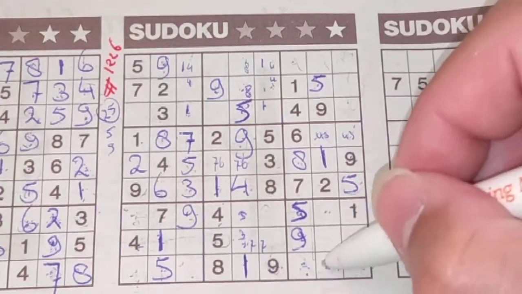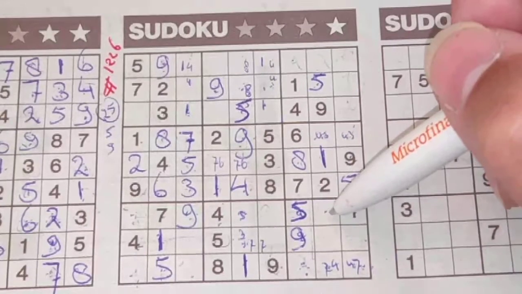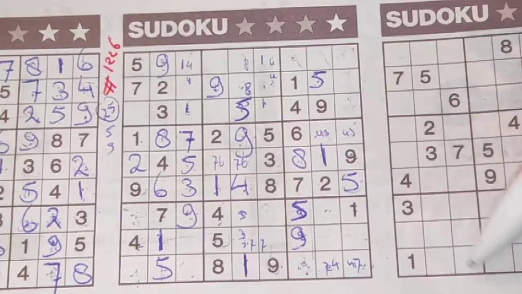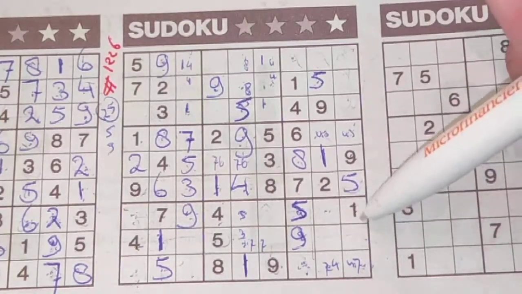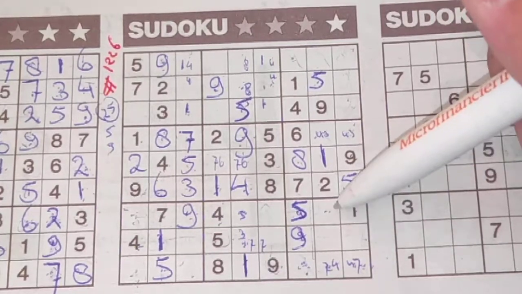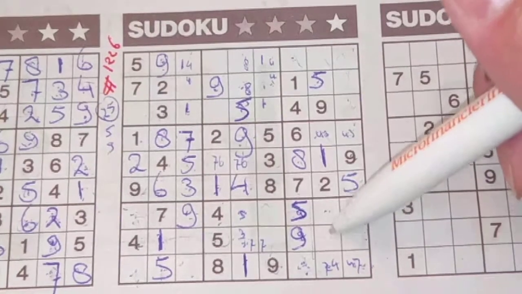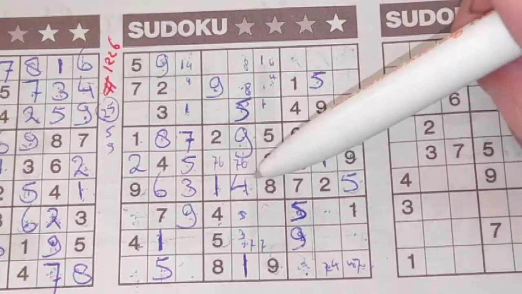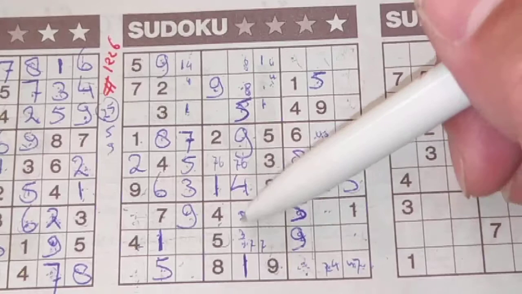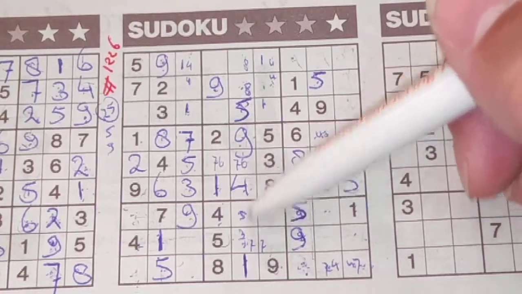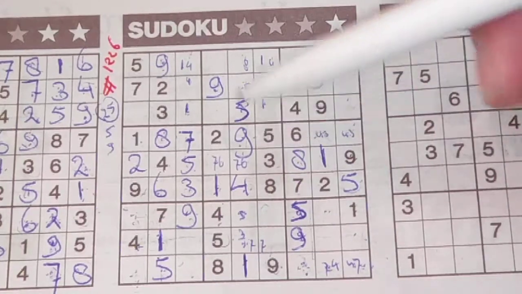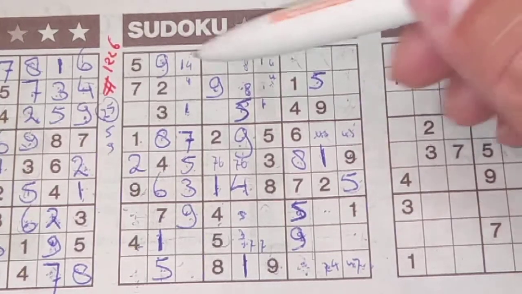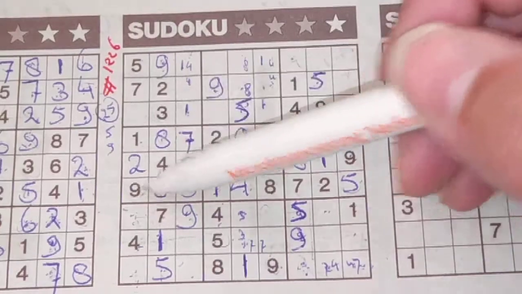Up here, 3 and 2, 3 and 2. 3, 2, 6 is missing, 8 is missing. 2, 2, 2. 3, 7, 6 is missing, and 2 is missing here. Wait, 1, 1. 2, 2, 2, 2. These boxes should be a 2.